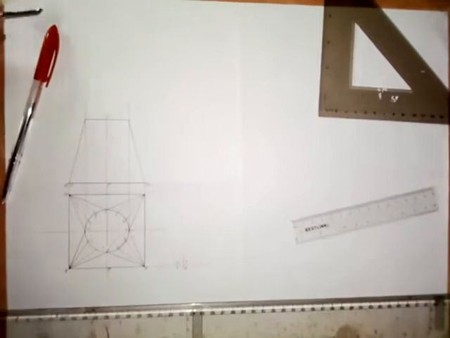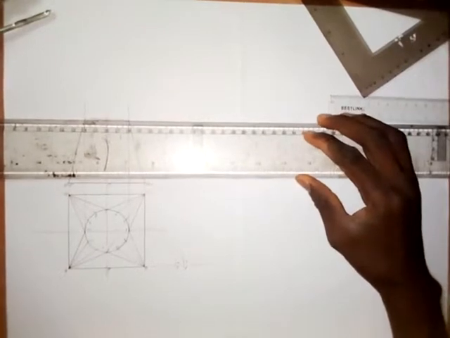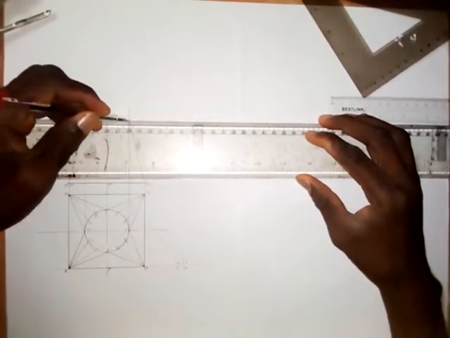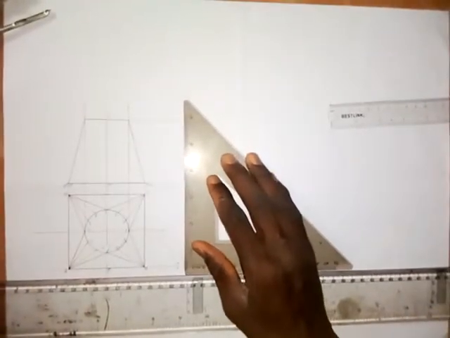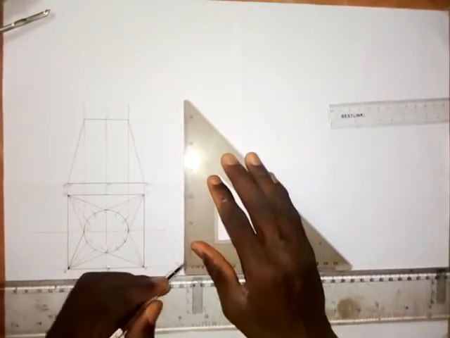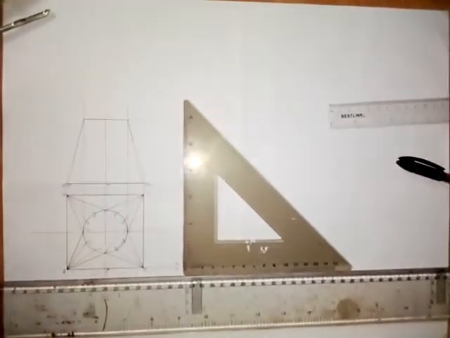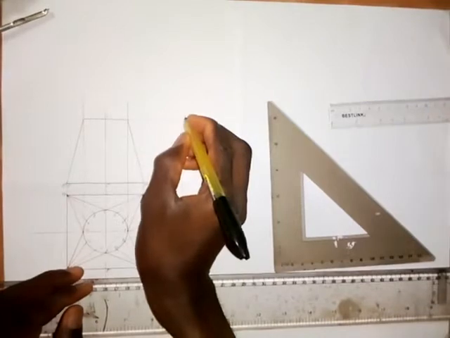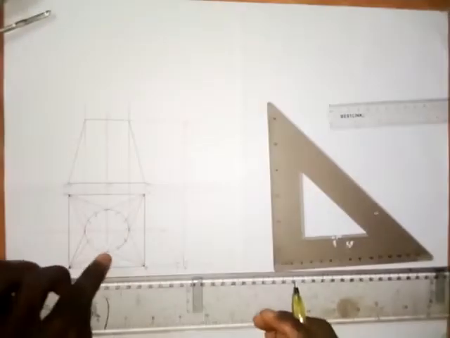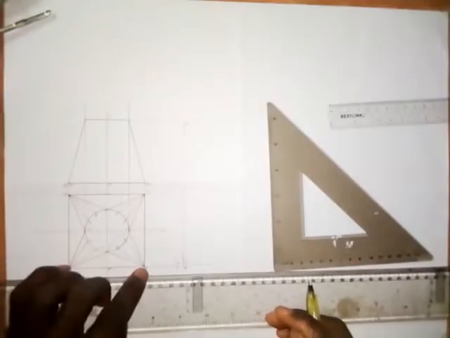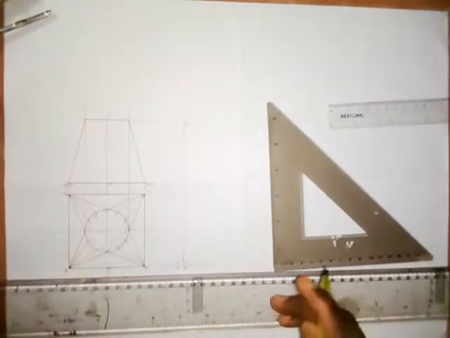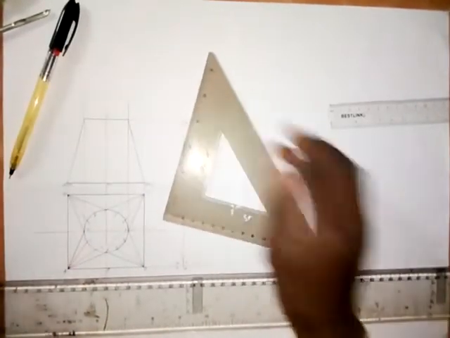Okay. Next, I will need to extend this line here a bit like this. Then from here, I will draw a vertical line from this point 1 and 4. So draw a vertical line. So this is 1 and 4. So we want to get the true length of line 1B and 4B.